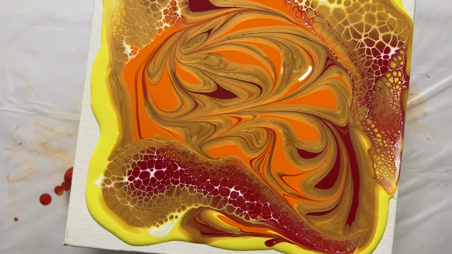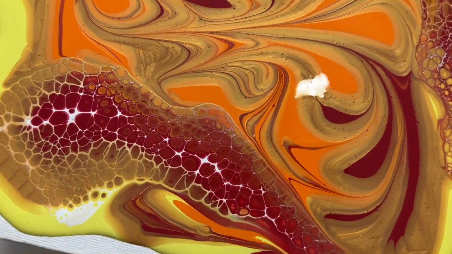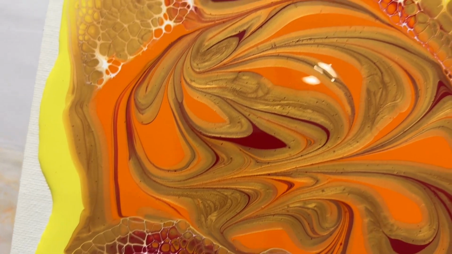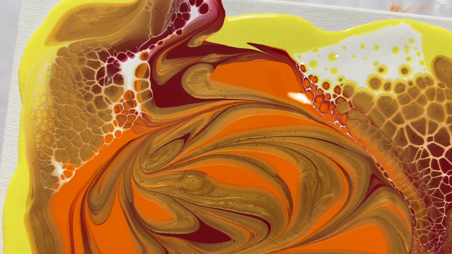But I just wanted to show you some of this detail before we stretch it out, and you can see how that lacing has formed and how those lines are appearing from using the marble.